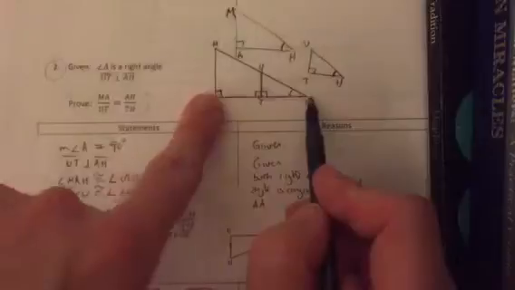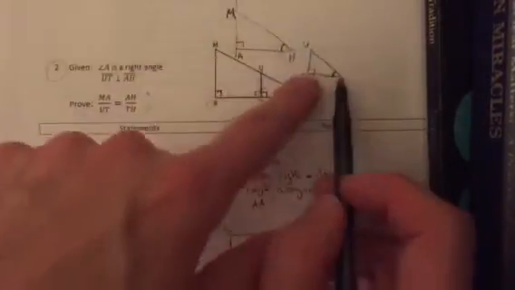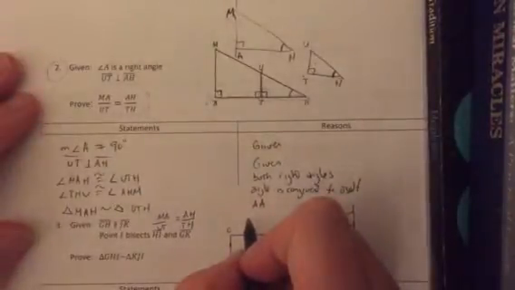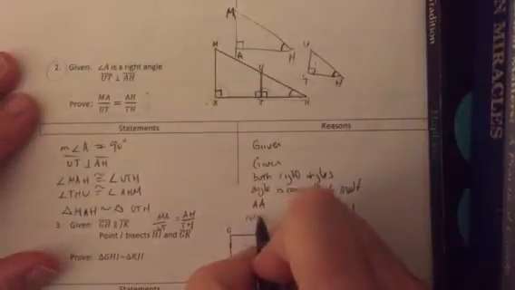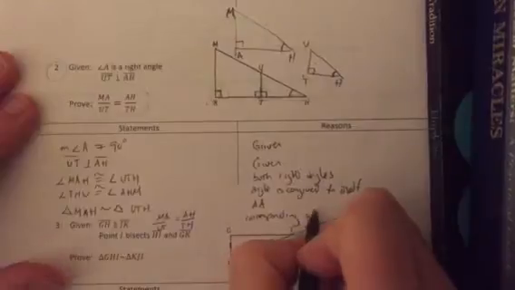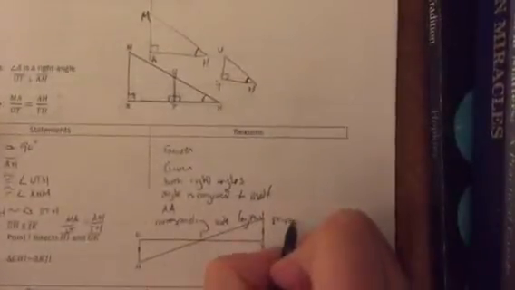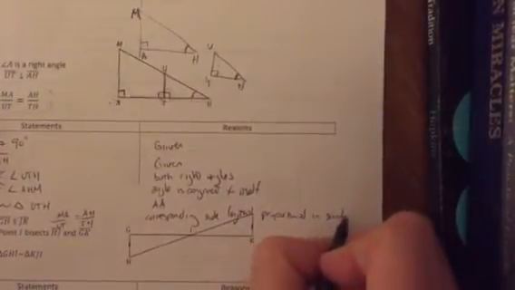This side, scale factor compared to this side is the same as this side compared to this side. Corresponding side lengths are proportional in similar triangles, right? Corresponding side lengths proportional in similar figures, right?